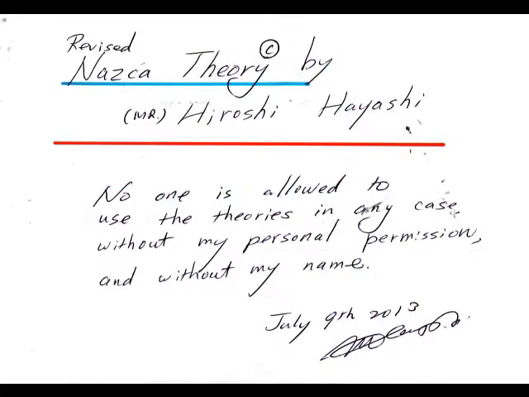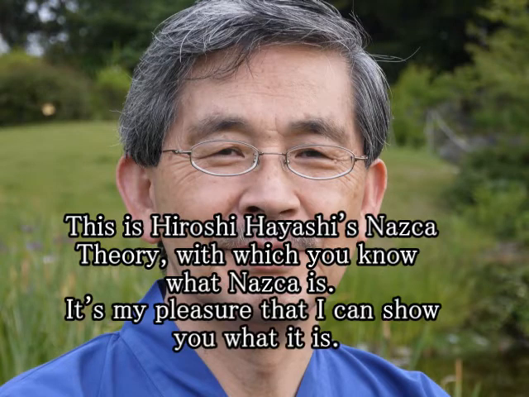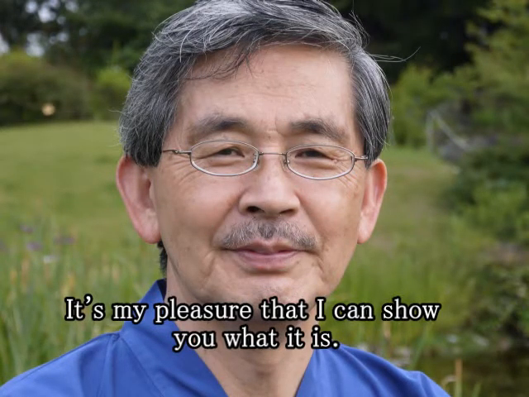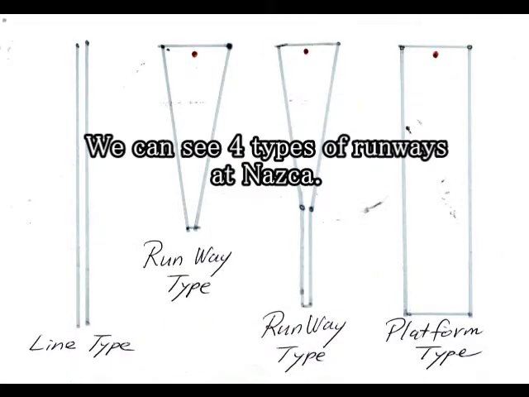First of all, I would like you not to use my ideas in any case without my permission or name. Anyway, this is my Nazca theory. And I say, with this theory, you can solve all mysteries which have been left unknown. But here is the Nazca theory.